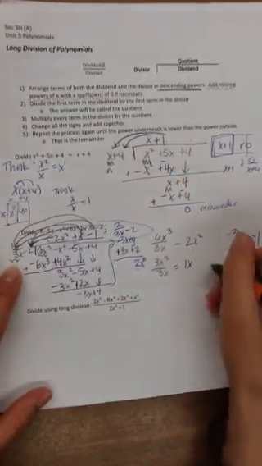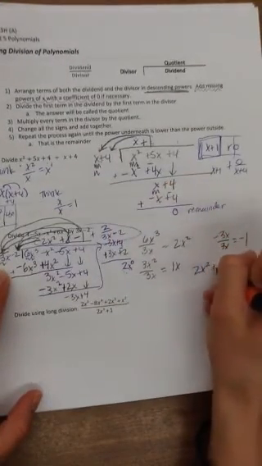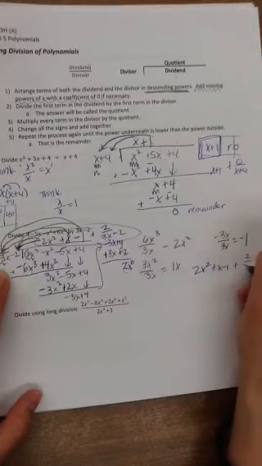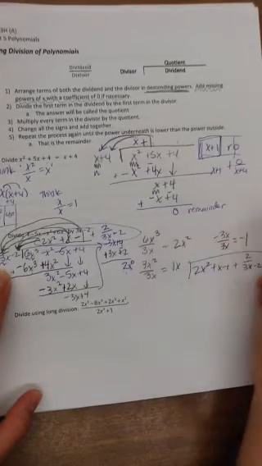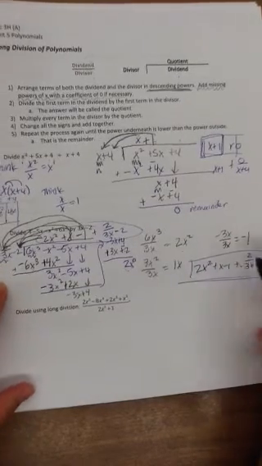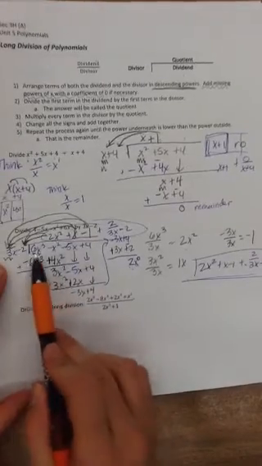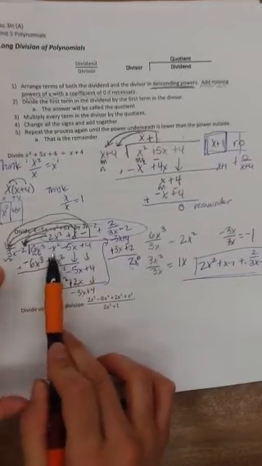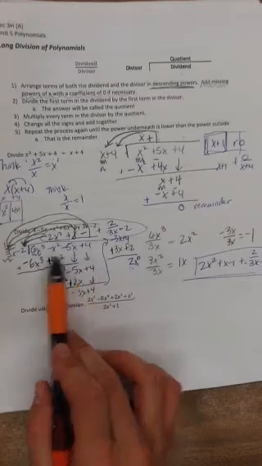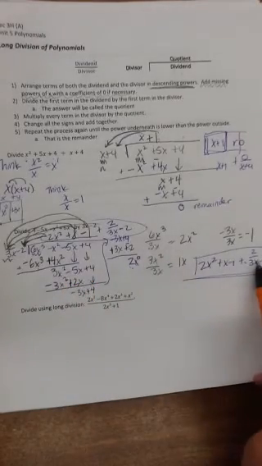So to make it look nice, we're going to write it over here. So 2x squared plus x minus 1 plus 2 over 3x minus 2. So this polynomial, the 3x minus 2, does not go into 6x cubed minus x squared minus 5x plus 4 evenly, meaning that there's a remainder.